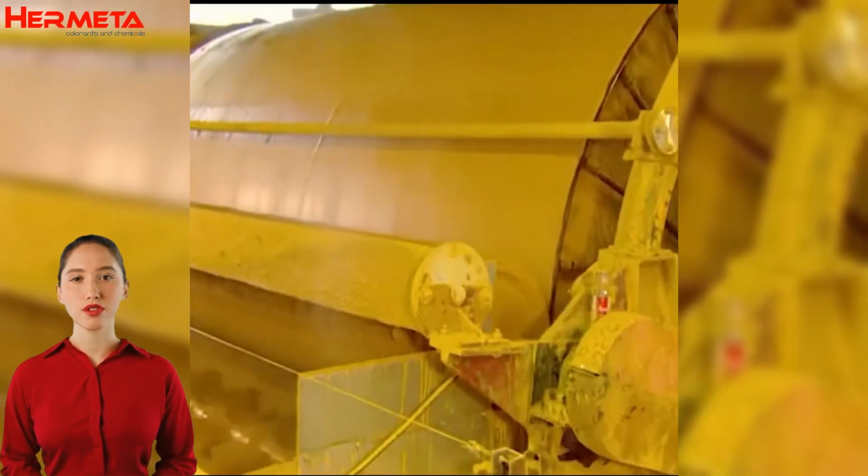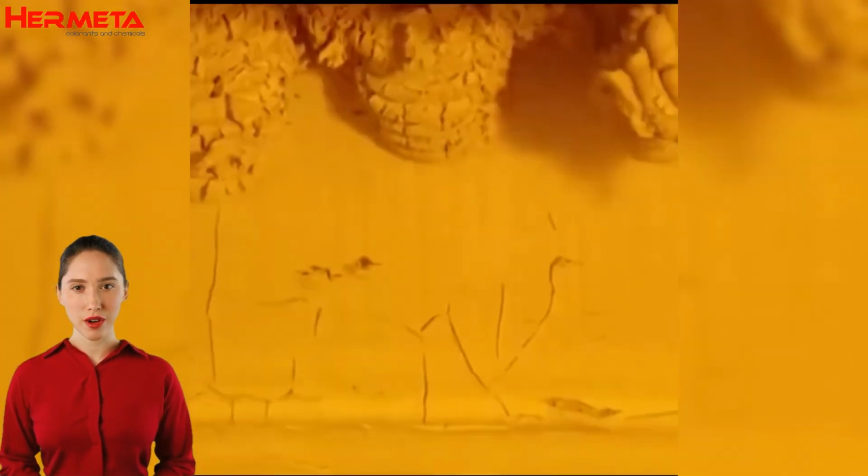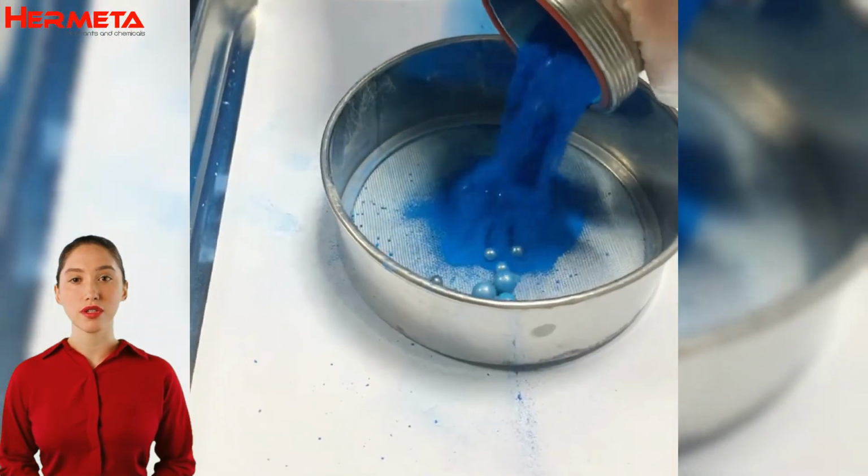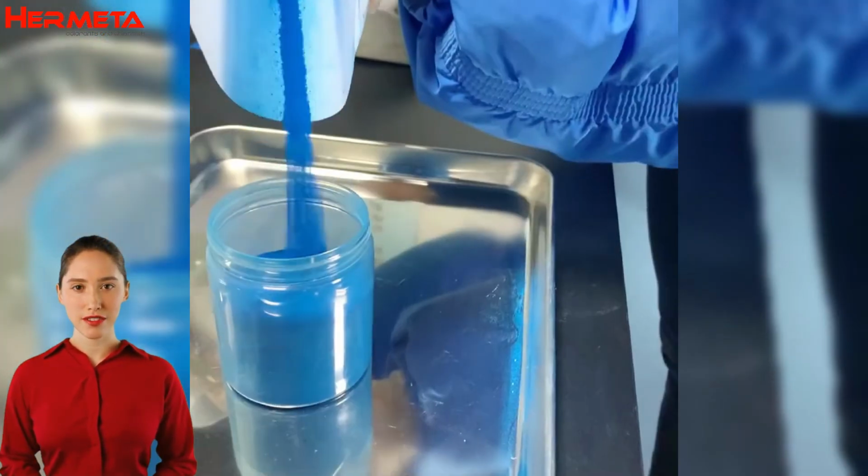Subsequently, the pigments are dried by means of spray drying equipment, and the pigments are made into powders or granules. Finally, these granules are crushed to the required fineness to ensure that the pigments are evenly dispersed in different media.